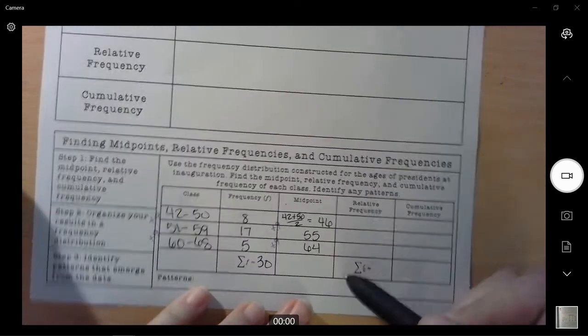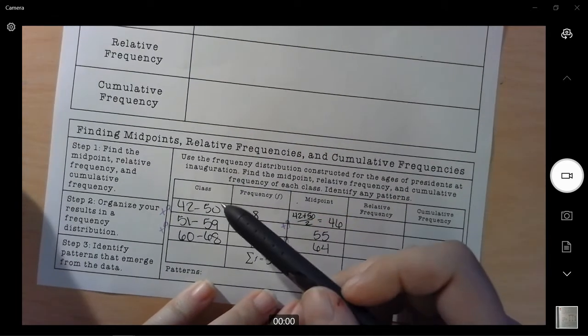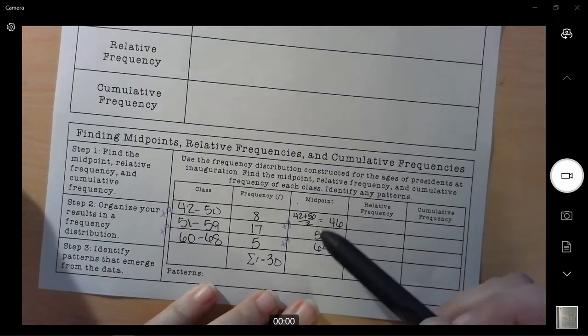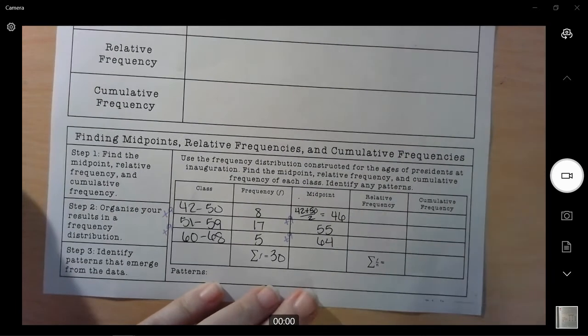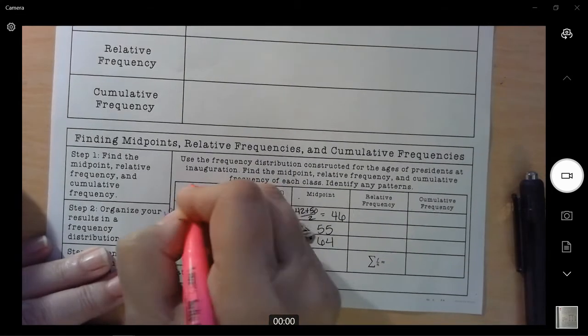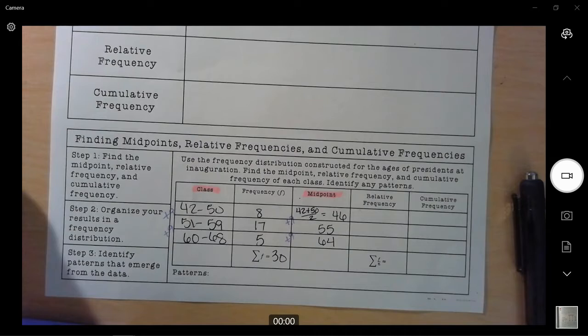The reason why we want a midpoint is because if we're looking at a bar graph, or doing some other future math that we have to do for this, we'll be using the midpoint. Now, here's something key. Class and midpoint are related data. Anytime you see one of these tables, you're looking for related words.